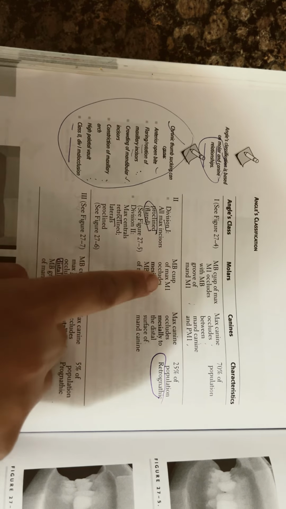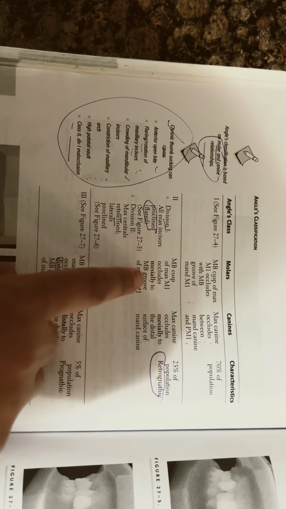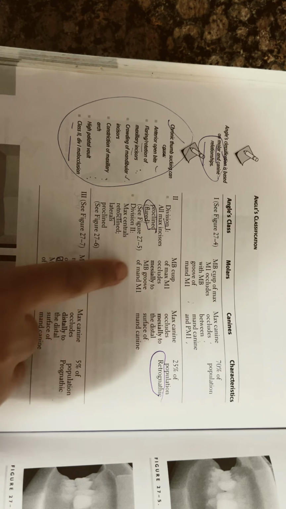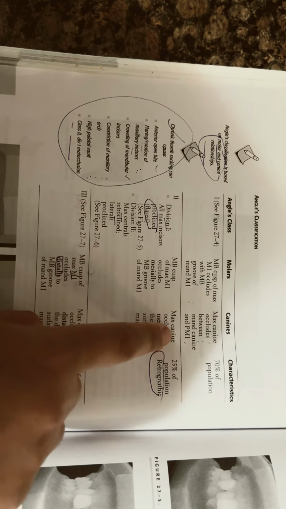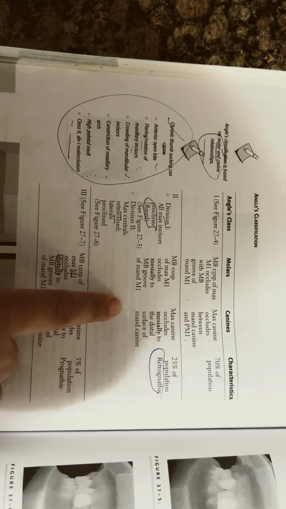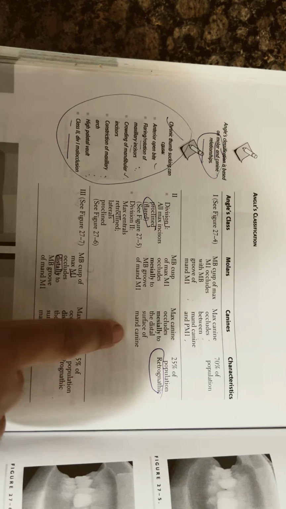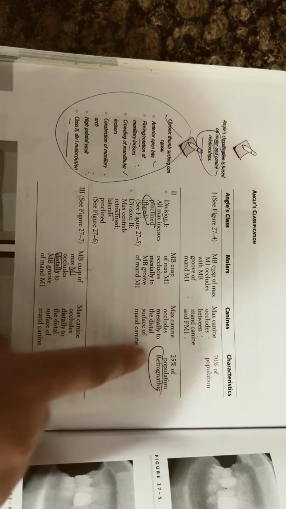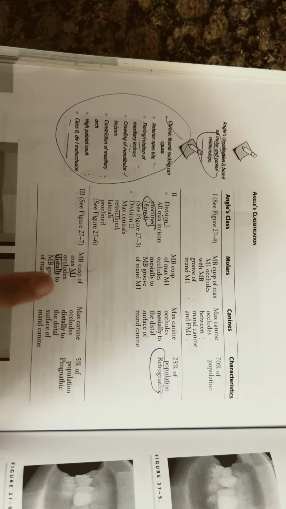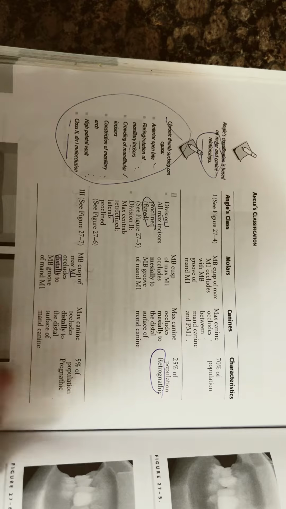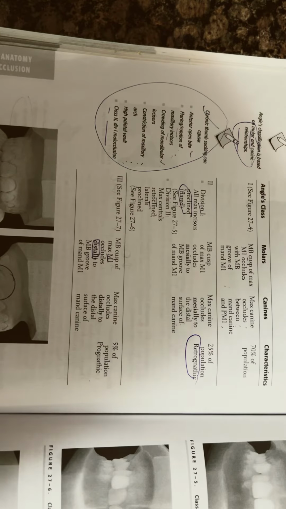And in this one, the mesiobuccal cusp of the maxillary first molar will occlude mesial to the mesiobuccal groove, and also the maxillary canine will be mesial to the mandibular canine, and it is 25%. And Class 3, where the mandible is in a protruded position relative to the maxilla.